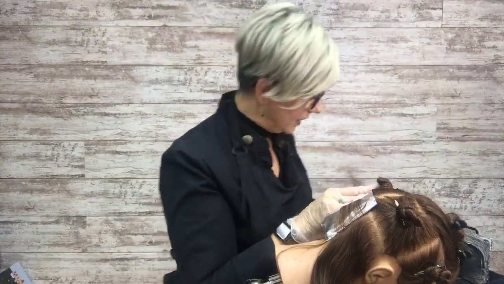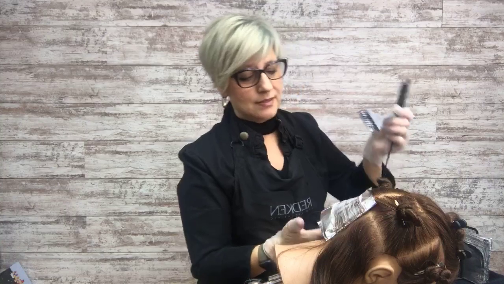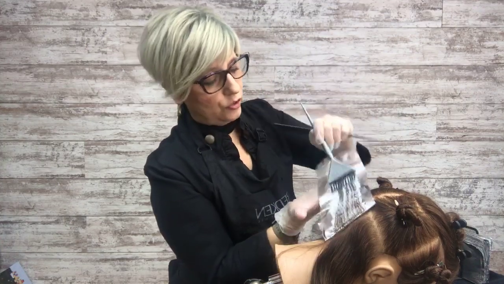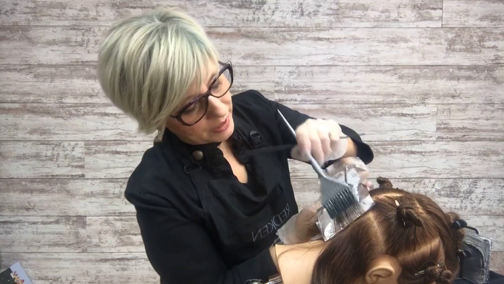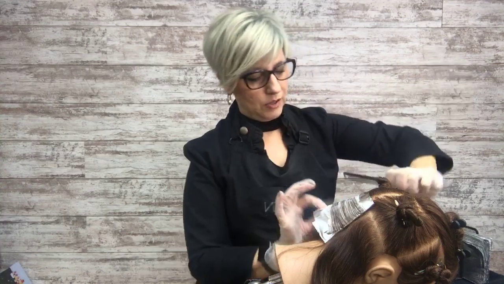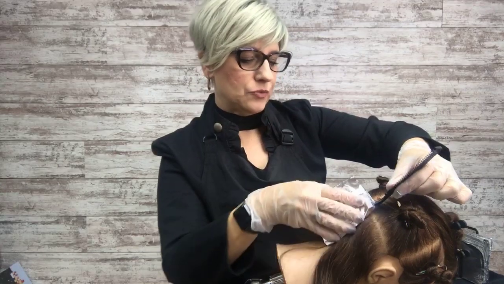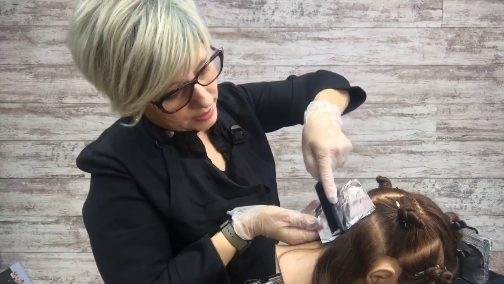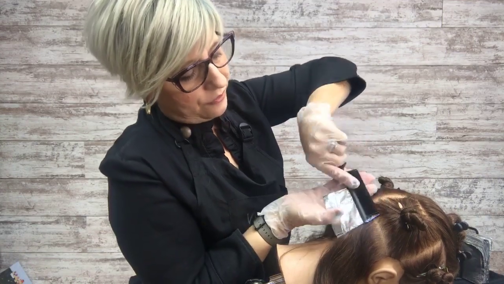Isn't this a whole lot easier than doing a vertical application by simply turning it into a horizontal application? Make sure we're good and saturated, and then I'm going to fold this up. Just like I said, make sure my little flap is right there, then lift and fold, come down here and fold.